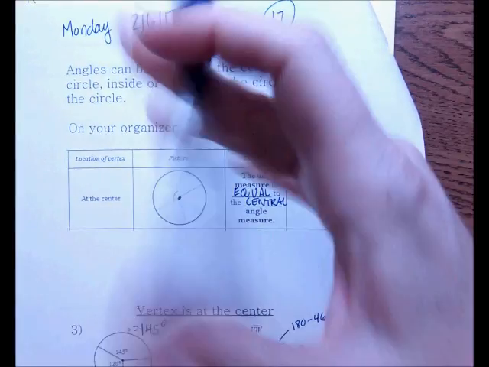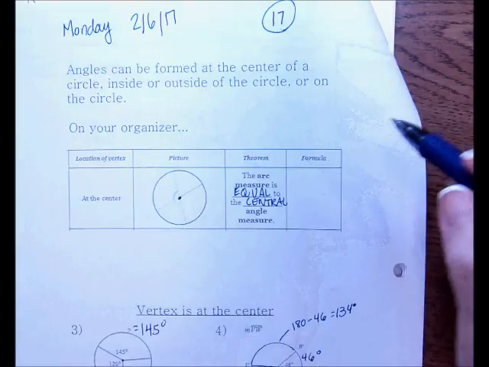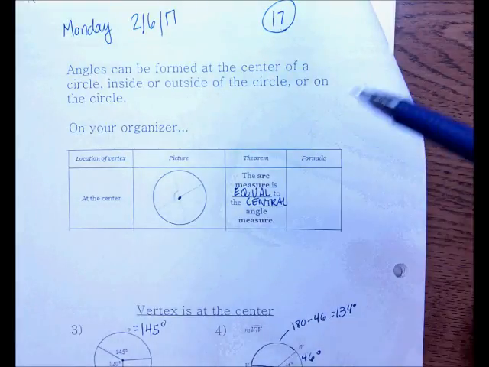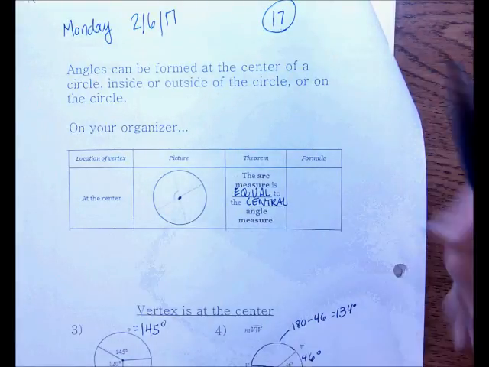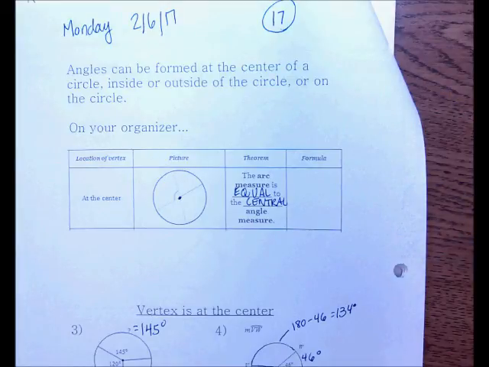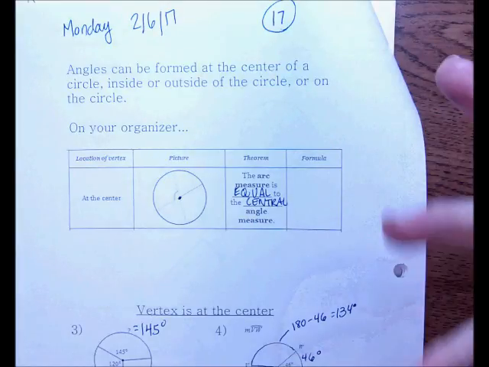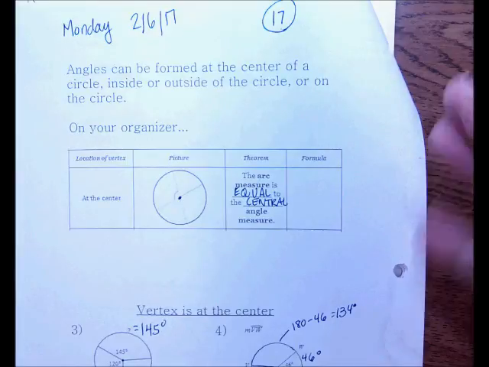Okay, today's lesson for Monday, the 6th of February, was about continuing Friday's lesson, and it's about using these angle and arc theorems to solve for missing arc measures or missing angle measures.